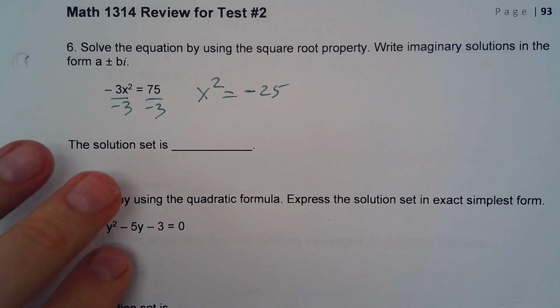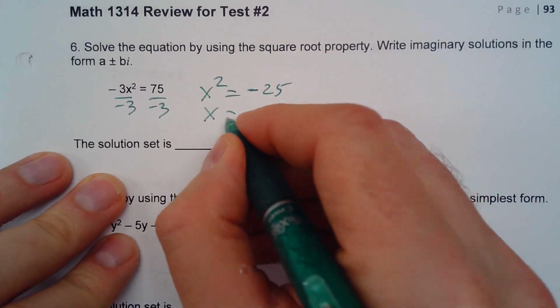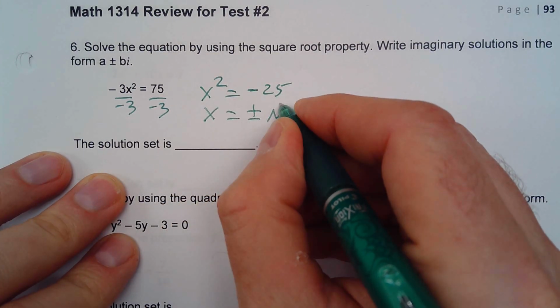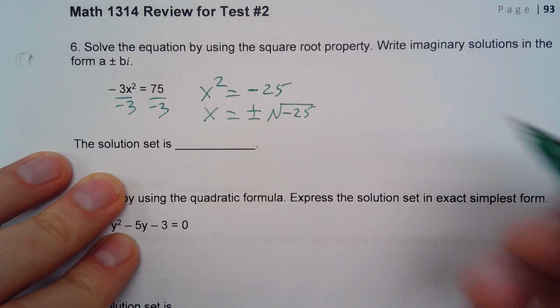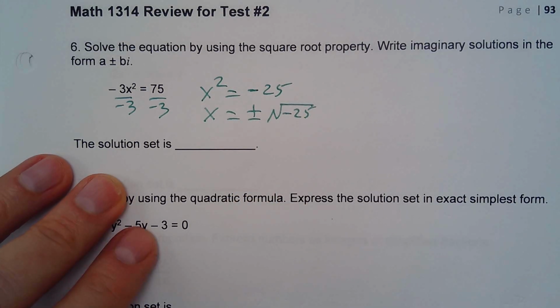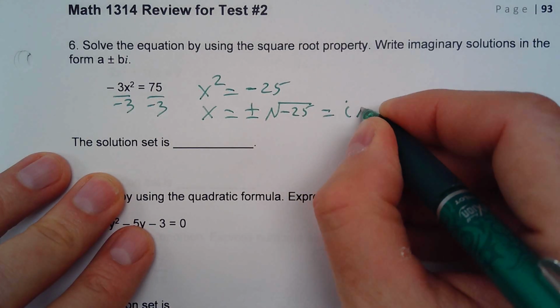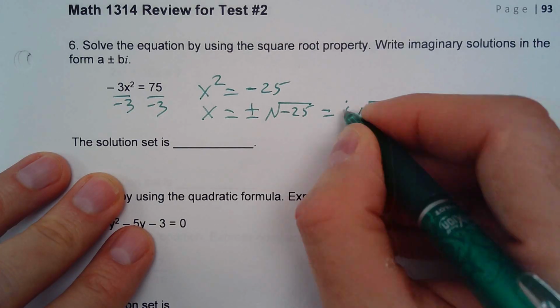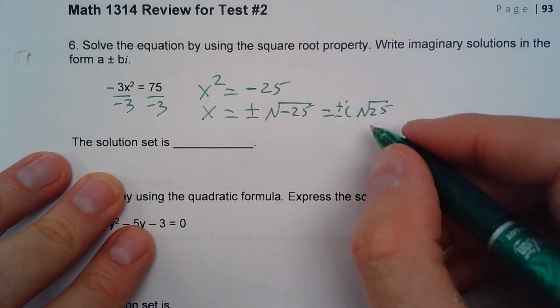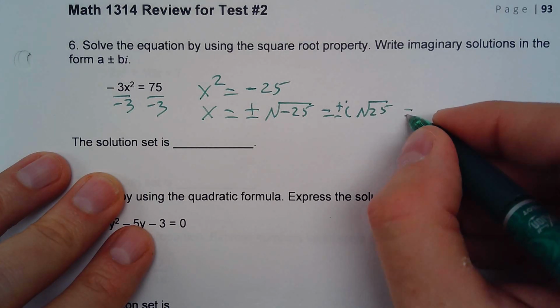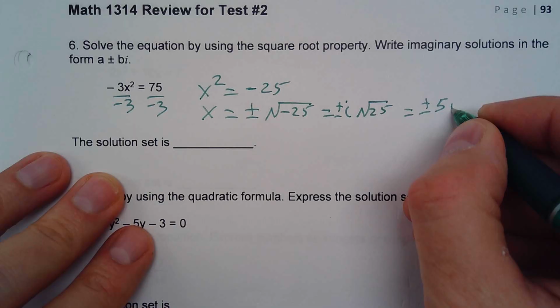And now use your square root property. Remember, anytime we have a negative underneath the square root, we have to write that in terms of i. And then the square root of 25 is 5. So this is going to be plus or minus 5i.